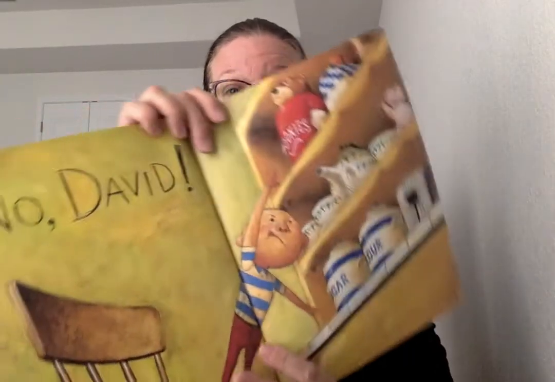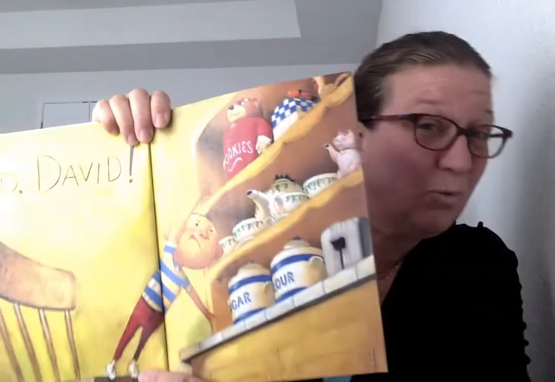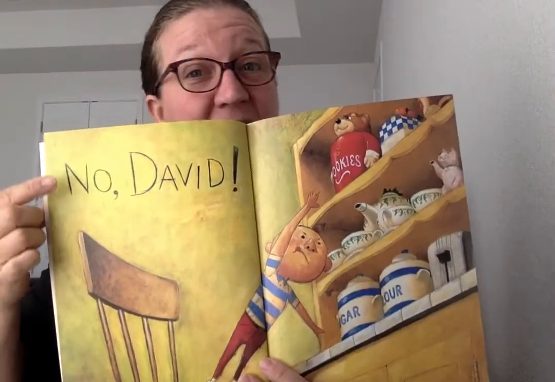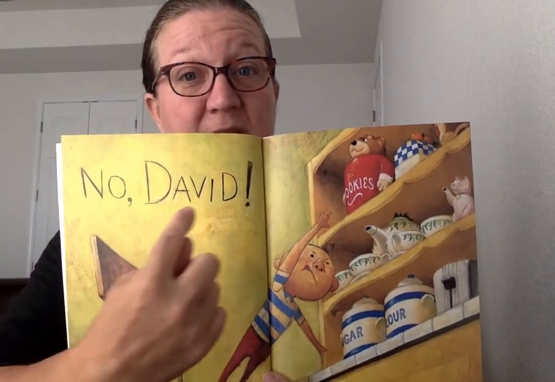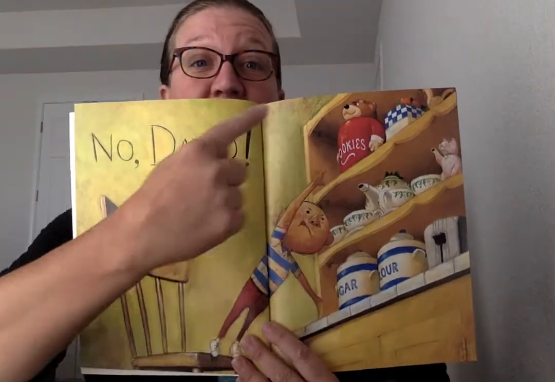The only two words on this next page are, "No, David." Look at what David's doing. This is one of those books where you're going to get a lot out of just looking at the pictures because there's not very many words. There's only 2 words. 1, 2. 2 words on this page. But oh boy, does the picture tell us a lot.